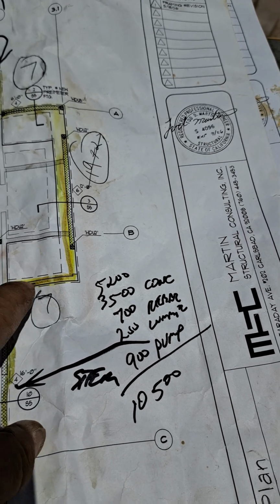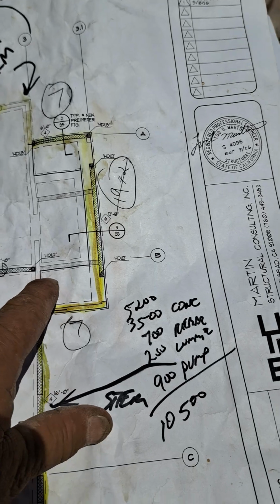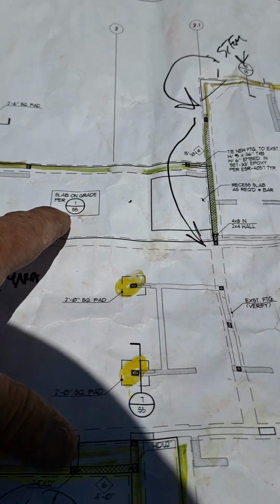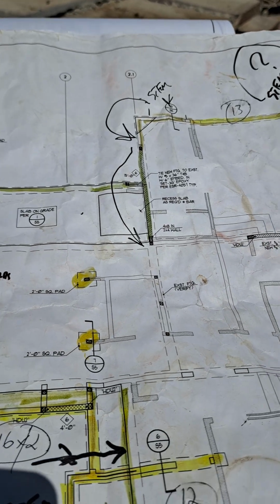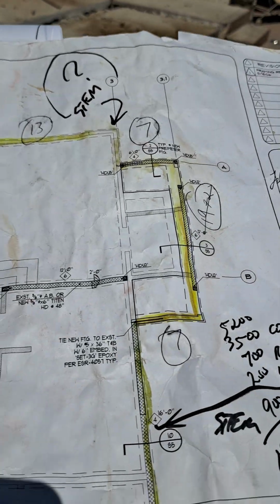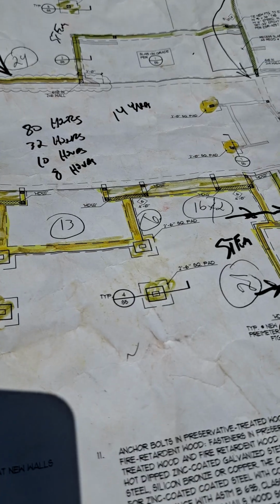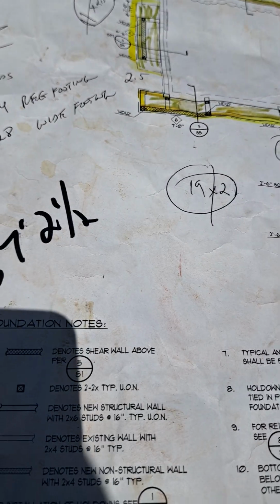Here he's telling us that there's new construction tying into existing construction. Here he's telling us we have new slab that needs constructed. And then you have your notes, usually down at the bottom of your plan.